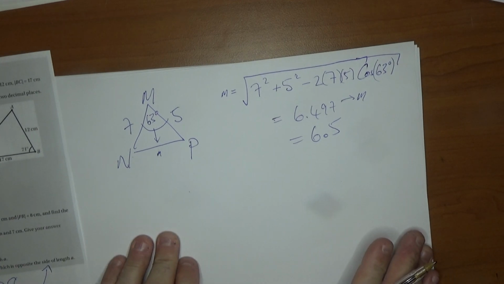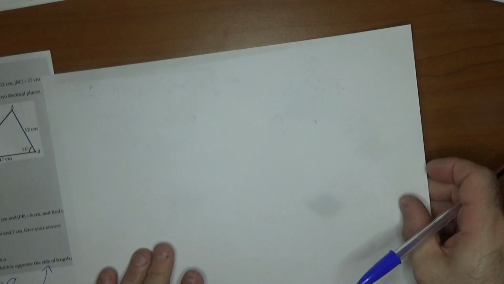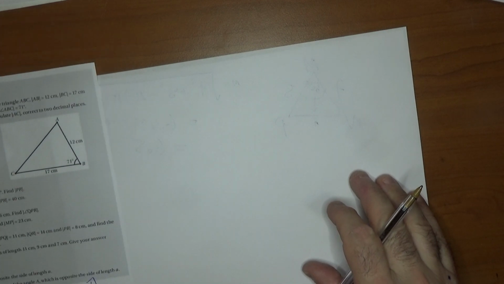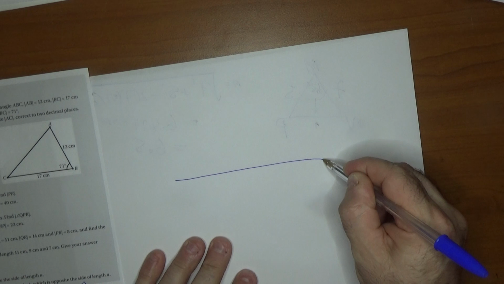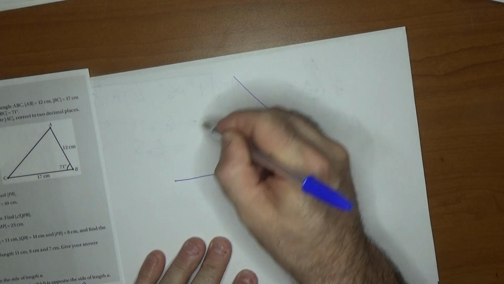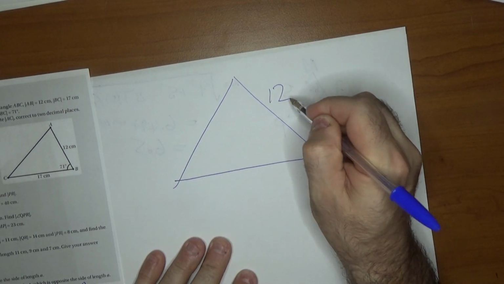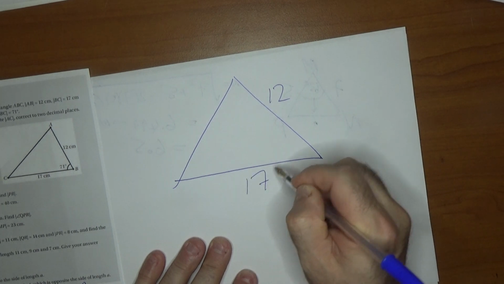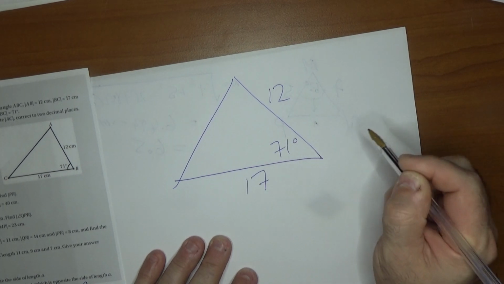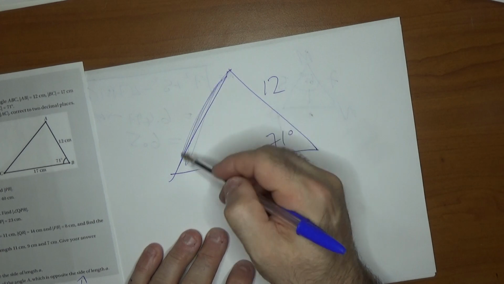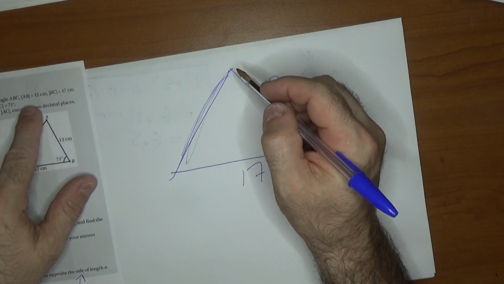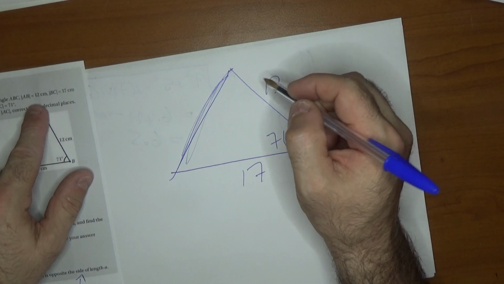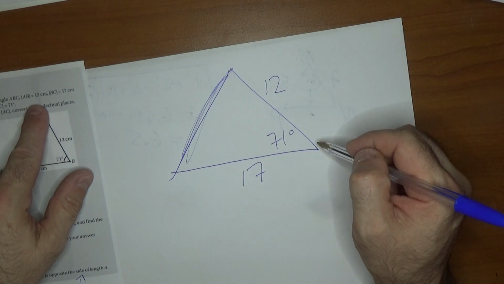Okay, moving to question 2. Oh, we have a drawing. How nice. And it's exactly what we expect to see for a cosine question. 12 here, 17 here, 71 degrees here. So if it's the most basic type of question, they'll be asking for this. And I haven't written any letters down yet. I hate that. AB is 12.